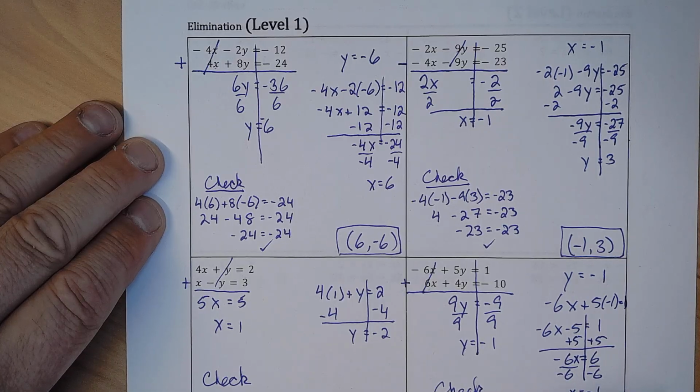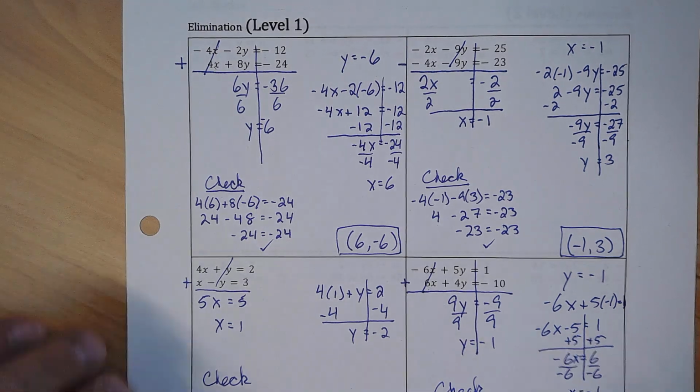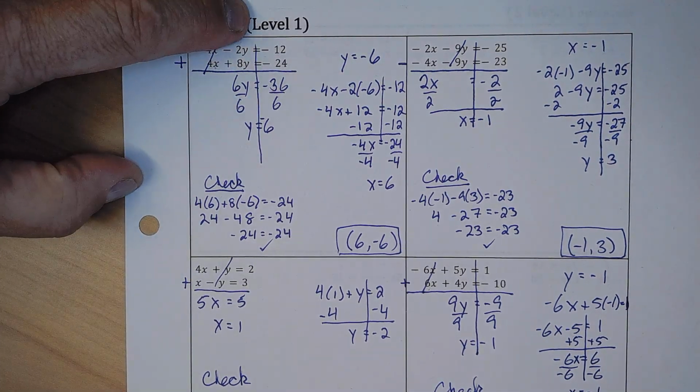And we've got 6 times negative 1 plus 4 times negative 1 equals negative 10. Negative 6 minus 4 equals negative 10. And negative 10 equals negative 10. Check. My answer works.